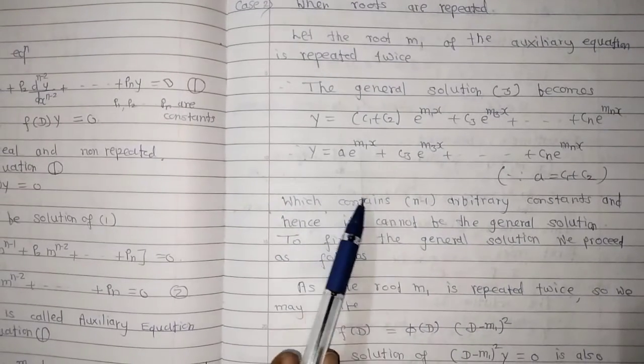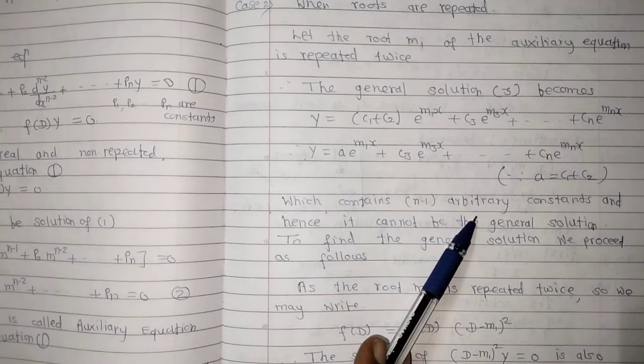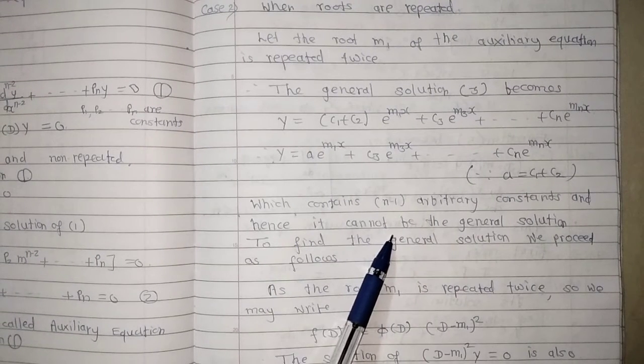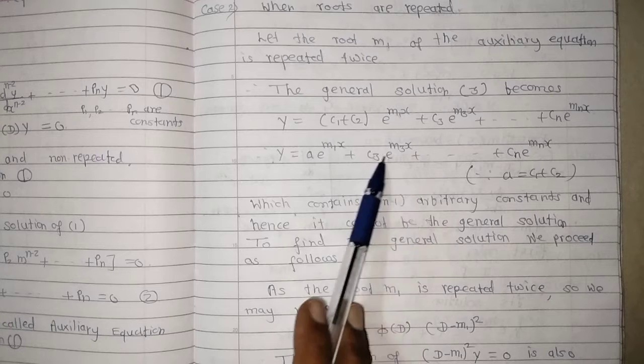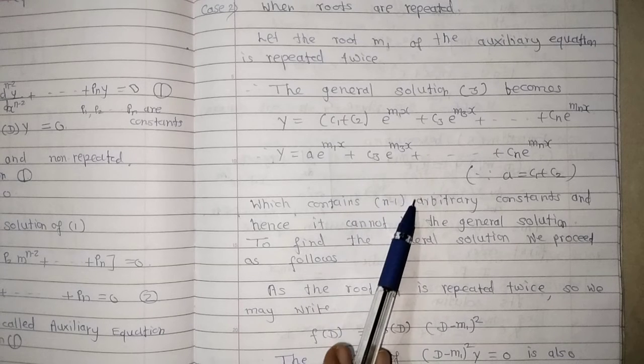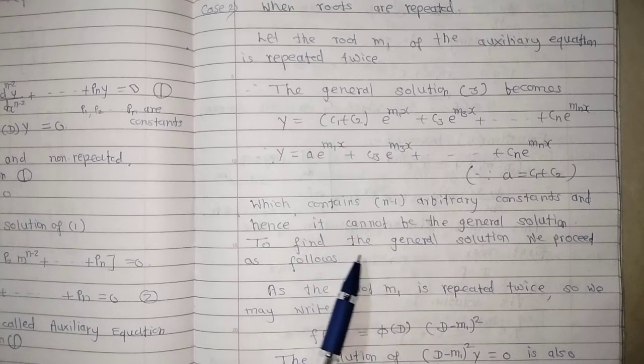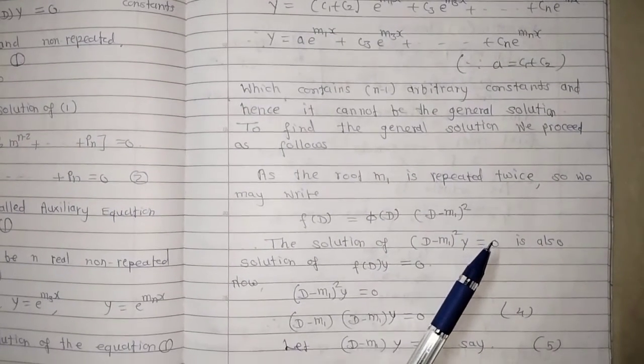But this solution contains n minus 1 arbitrary constants and the order of equation 1 is n. Hence, this is not the general solution of equation 1. To find the general solution, we proceed as follows.